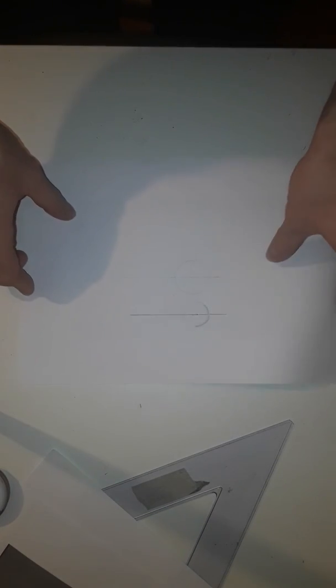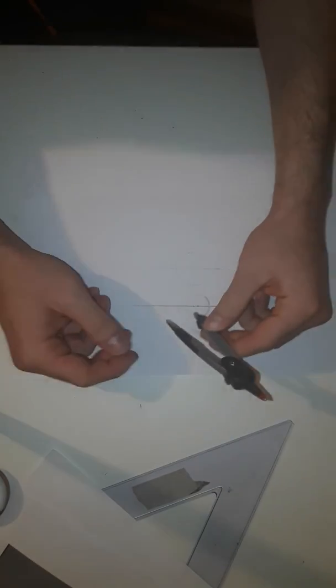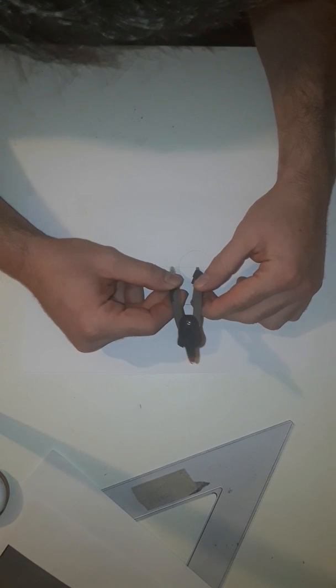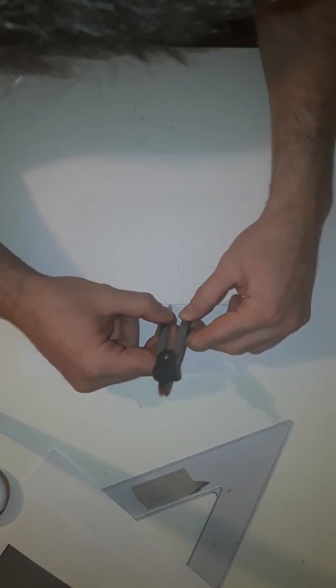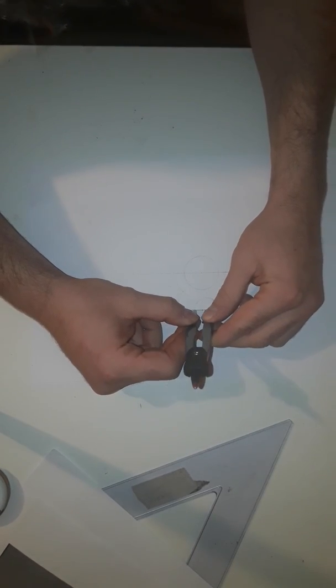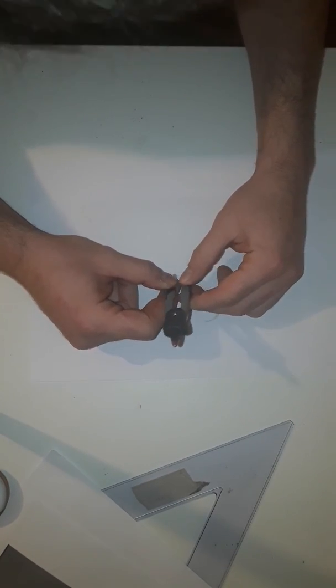And just one more. This one is slightly different, a small bit harder. For this one we have to add the radii. So we get the radius of our bigger circle, add it on to our small one by swinging there, and for the big one we get the distance of the smaller circle and add it on to the outside.